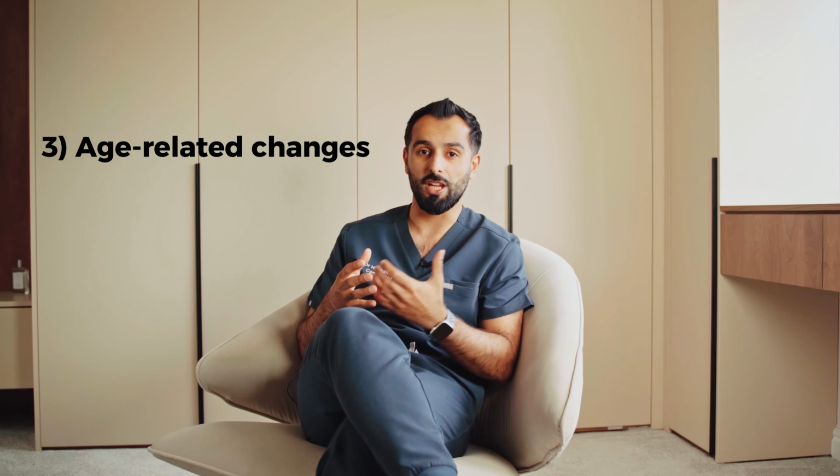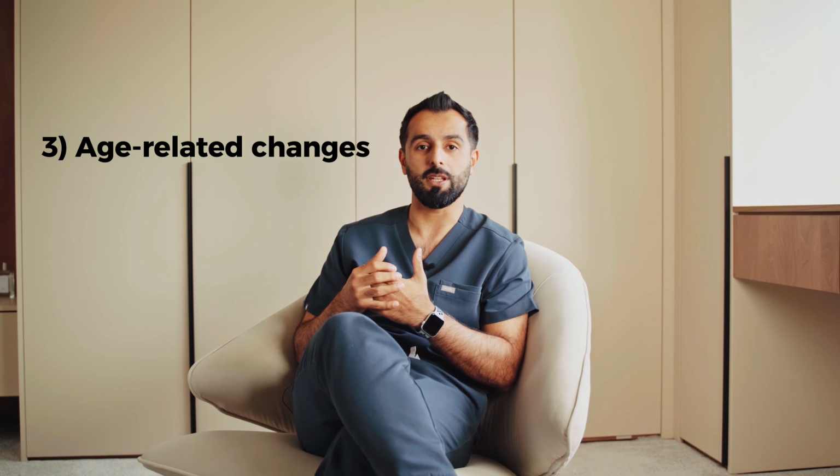The third factor which can lead to relapse or perceived relapse are age-related changes, and this is something which happens to everybody. It's not really truly relapse because it's just a result of maturational changes. We know that throughout our 30s, 40s, and 50s, the mandible tends to become a little bit shorter and a little bit narrower as well, and therefore there's less space for the teeth to sit in.